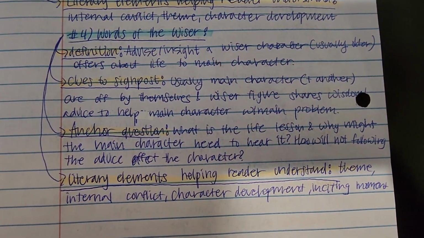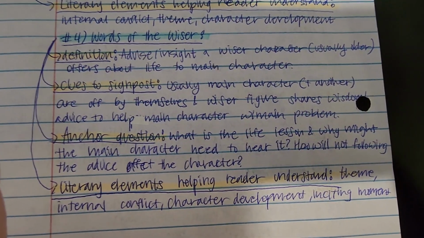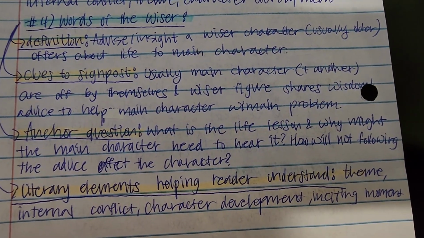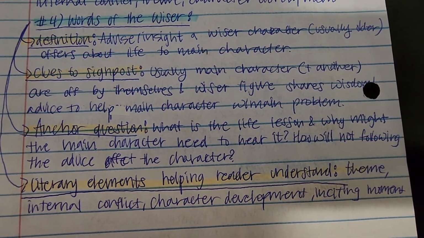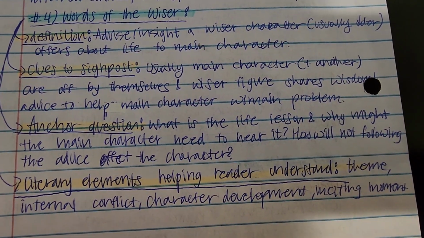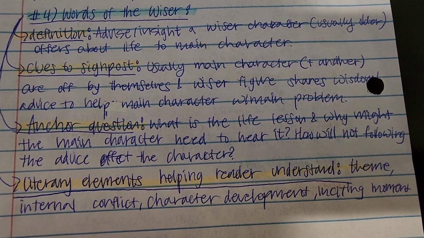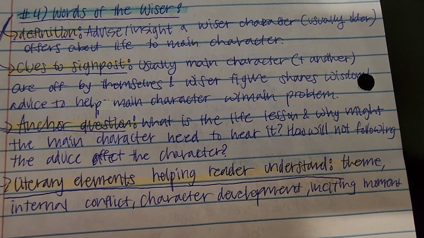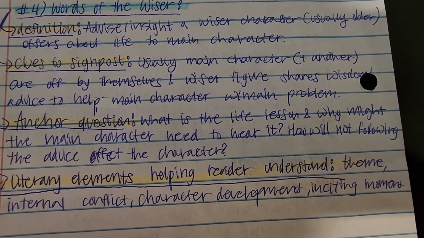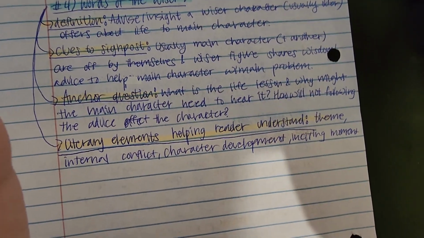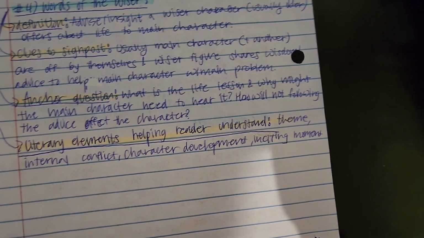Number 4, words of the wiser. Definition: advice or insight a wiser character, usually older, offers about life to the main character. Clues to the signpost: usually the main character and another are off by themselves, and the wiser figure shares wisdom or advice to help the main character with his or her main problem. Anchor questions: what is the life lesson and why might the main character need to hear it? How will not following the advice affect the character? Literary elements help readers understand theme, internal conflict, character development, and inciting moments.